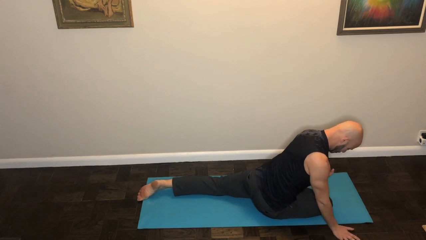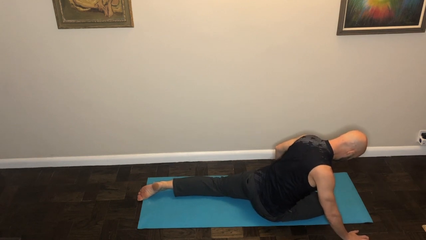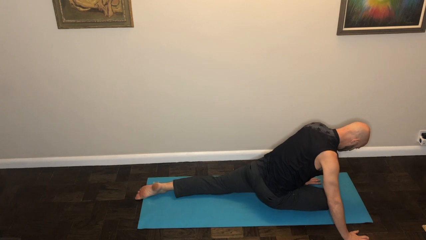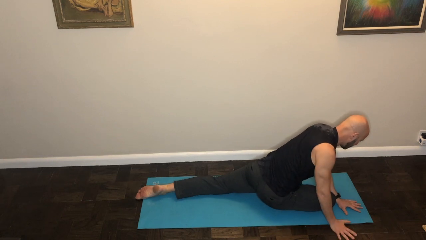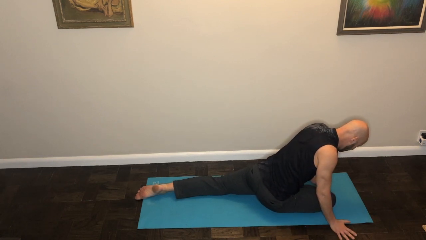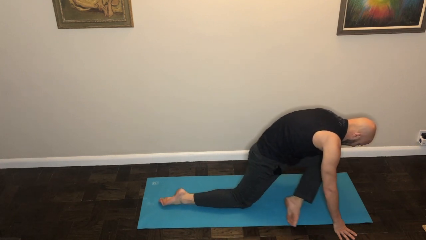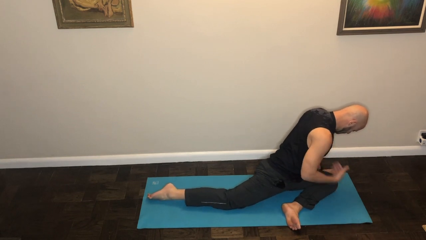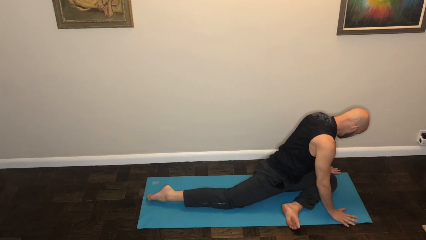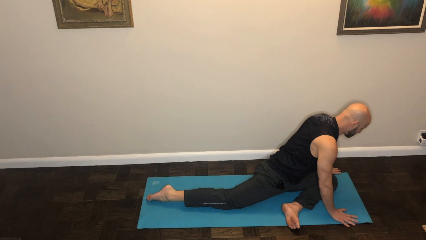And you want to make sure your middle of your chest is right over your knee. And again, you're going to feel it in this area right here. And you're going to hold that for 30 seconds. And then switch to the other side. And again, chest, middle of the chest over the knee. And hold for 30 seconds.